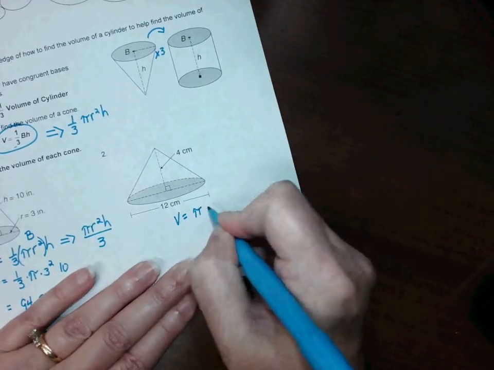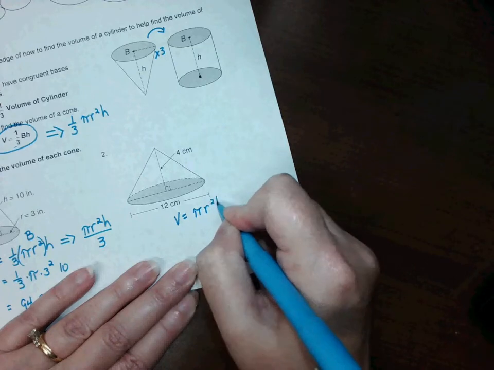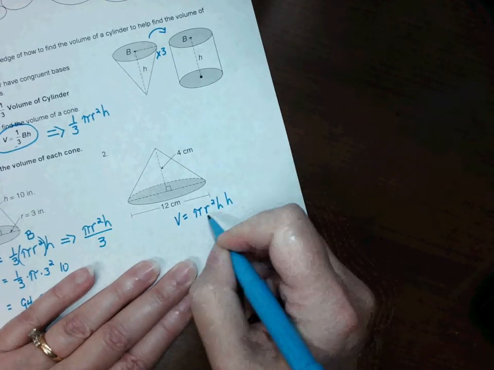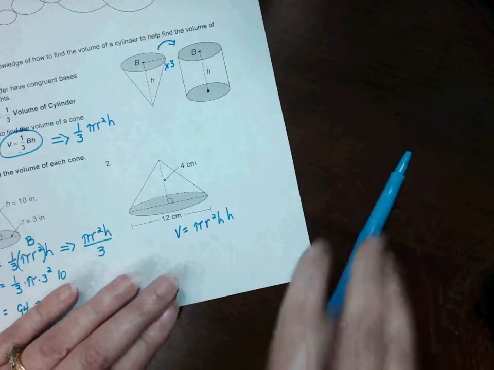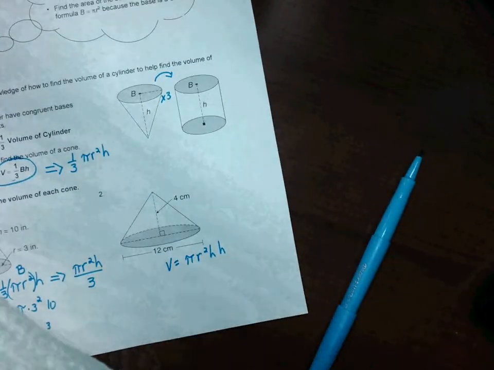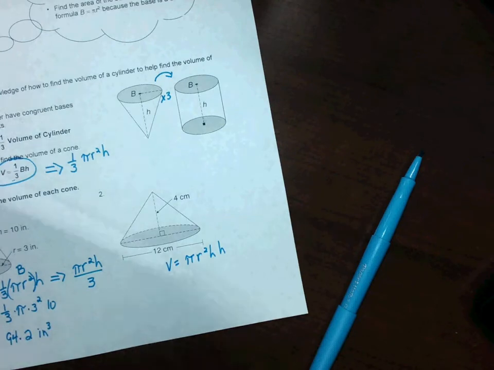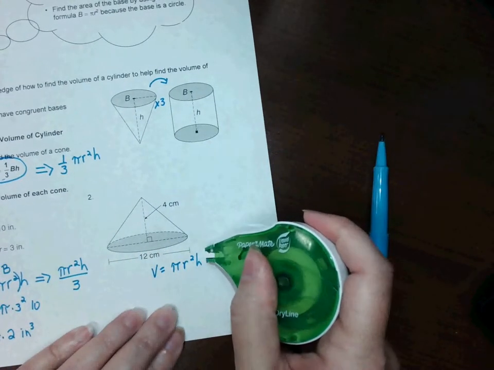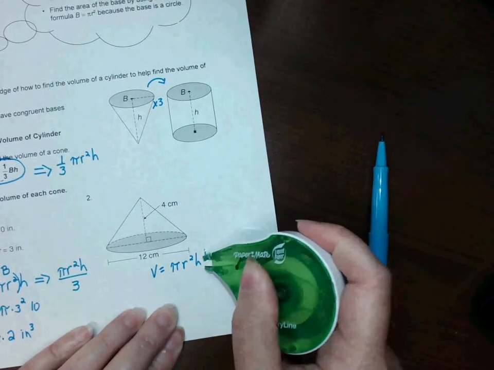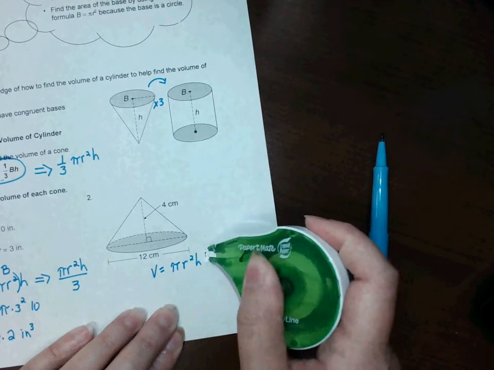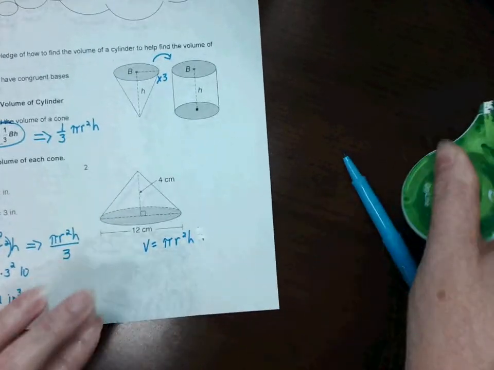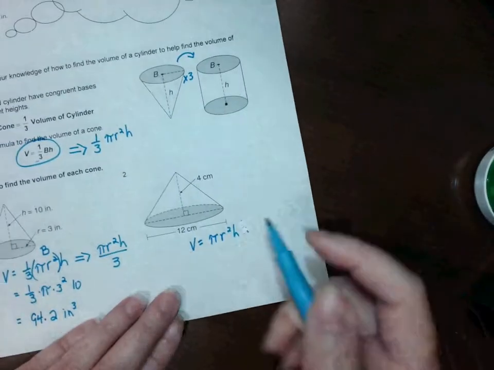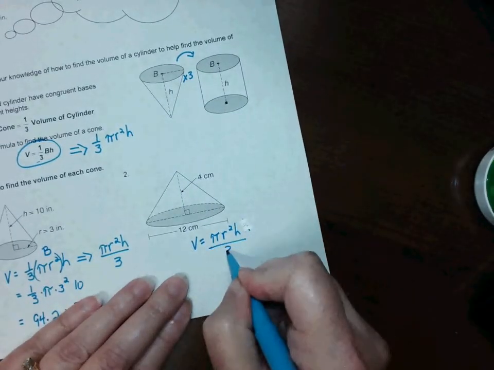All right? Let's look at number 2. I'll use this variation of the formula this time. Pi r squared h divided by 3.